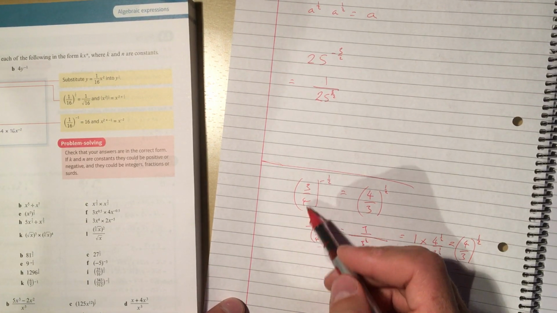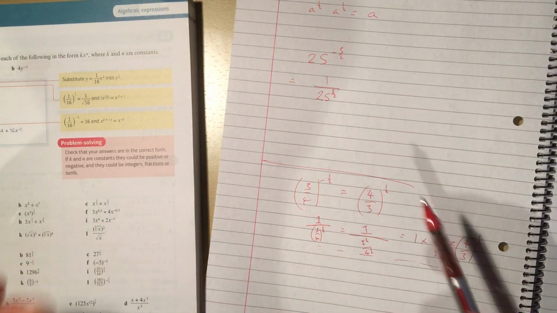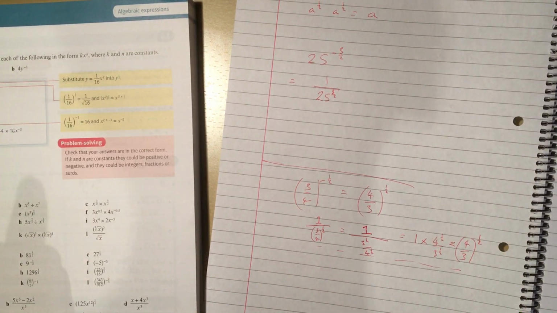The minus sign, if it's a fraction, you flip the fraction upside down. If it's not a fraction, you do 1 over. But those two things are the same, right? Doing 1 over a fraction is the same as flipping the fraction upside down. So deal with the fraction first.